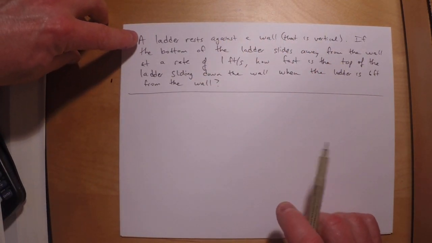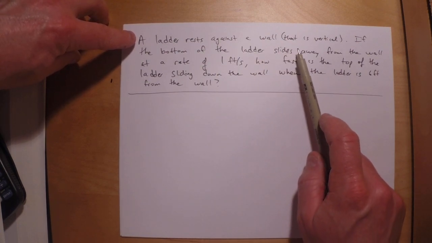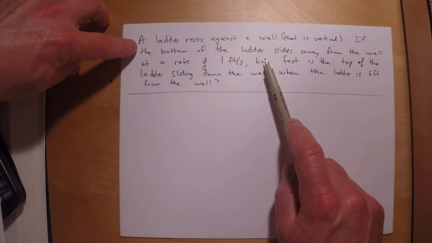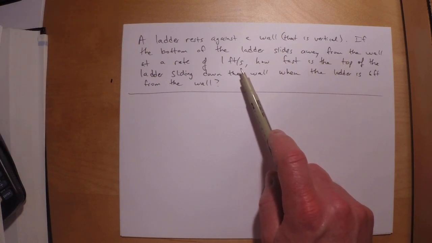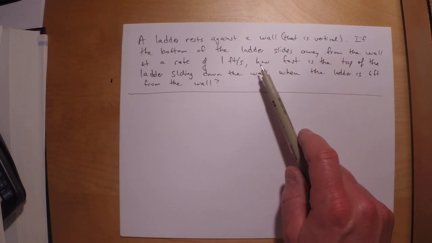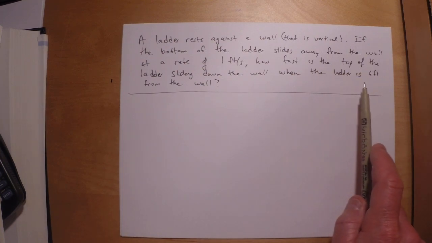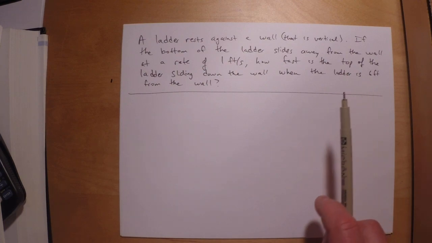A ladder rests against a wall that is vertical. The wall is vertical. If the bottom of the ladder slides away from the wall at a rate of 1 foot per second, how fast is the top of the ladder sliding down the wall when the ladder is 6 feet from the wall?